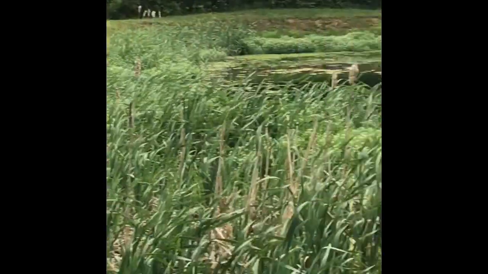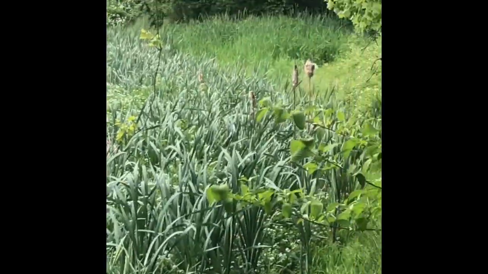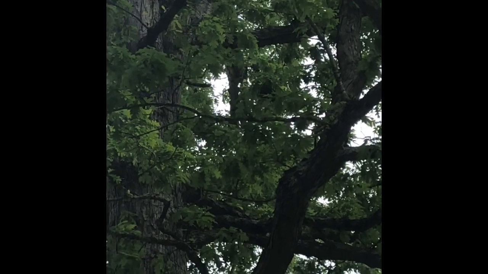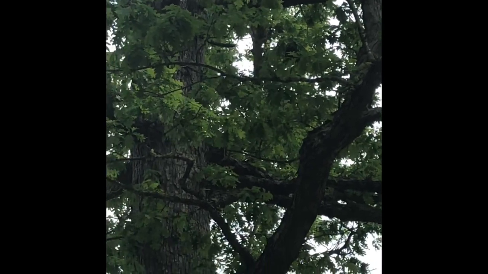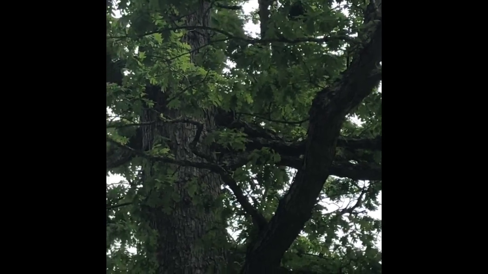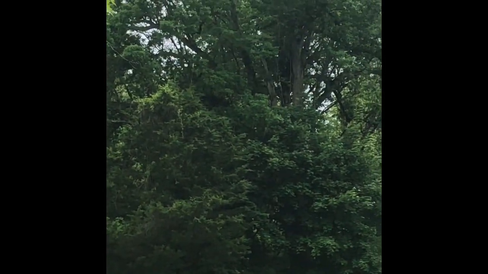There are a lot of plants that live around this pond. Like this oak tree. You can tell the oak tree because there's acorns right underneath of it and growing from it, as well as the shape of the leaves. And the maple tree way over there in the distance.